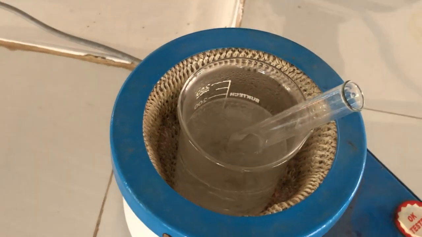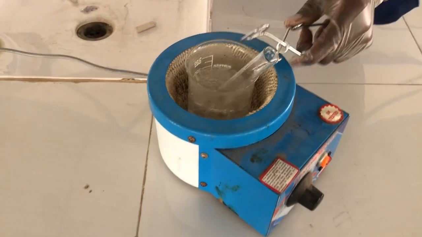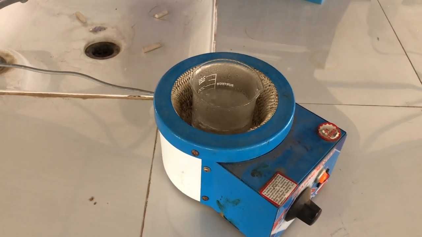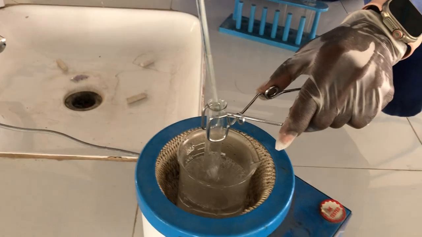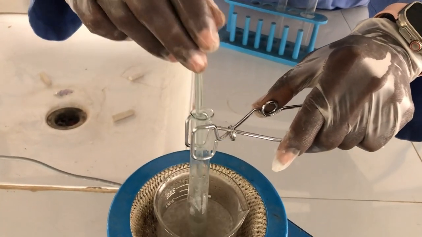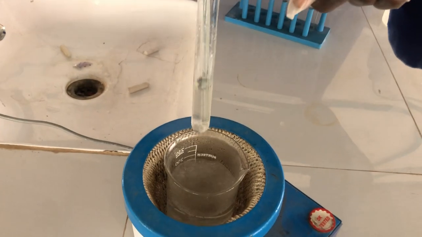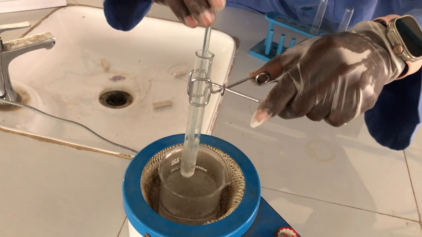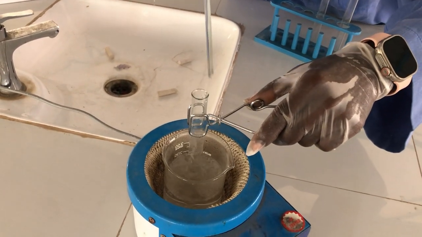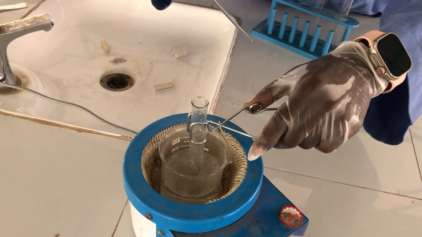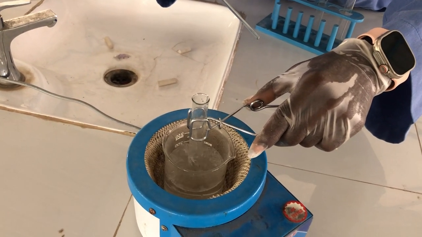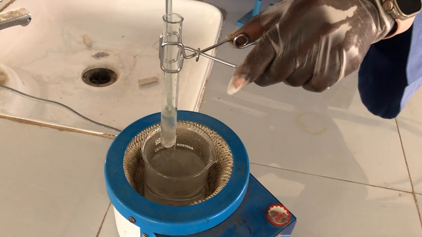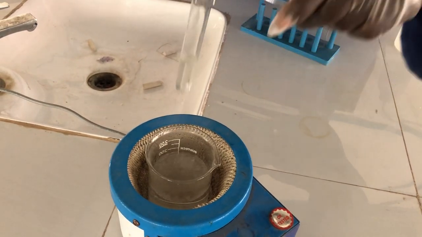Now we are heating our test tube. This is a test tube holder. Now let's check what is happening here. Let's stir it. Let's wait for a moment. Let's check again.